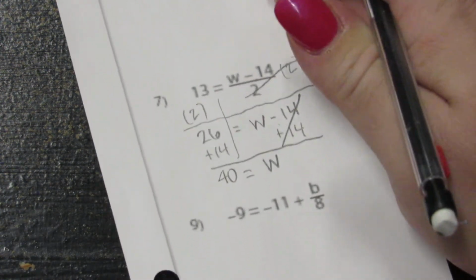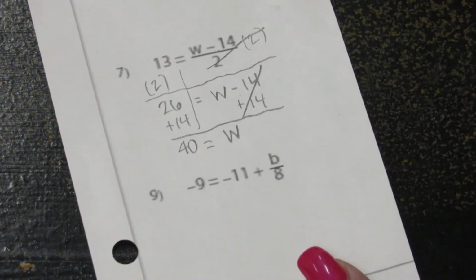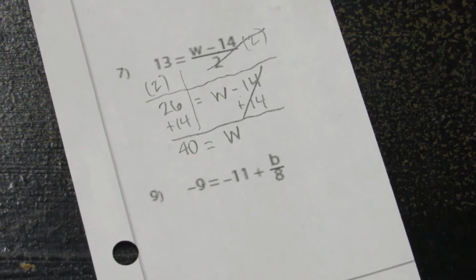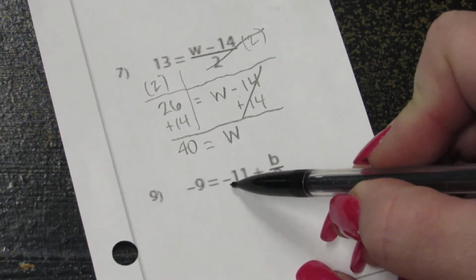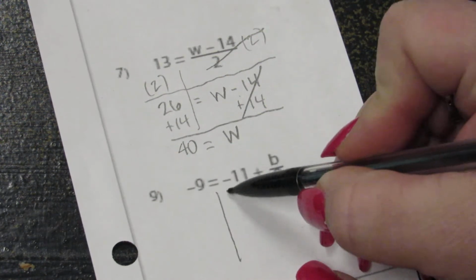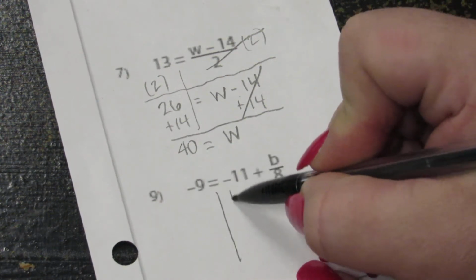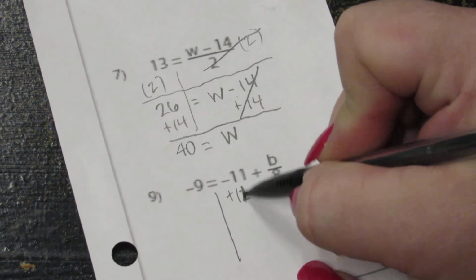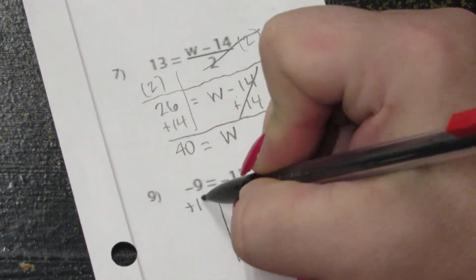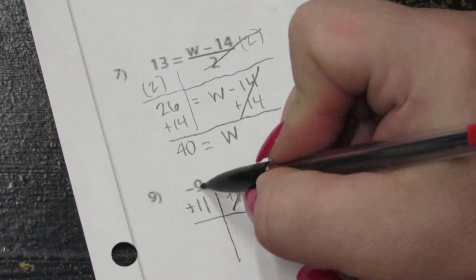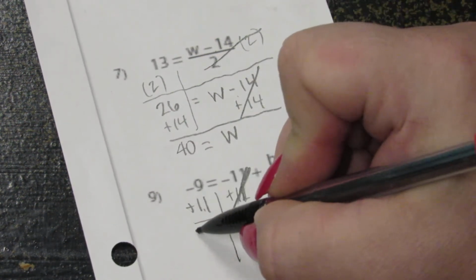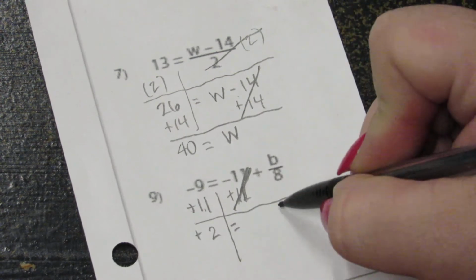Okay? And let's go ahead and do the last one on the paper. We have that negative 9 equals negative 11 plus b divided by 8. Again, you look in front of something to know what is being done to it, so I'm going to move the negative 11 first. By adding 11, not 12, by adding 11. So my opposites cancel. Negative 9 plus 11, positives win by 2.